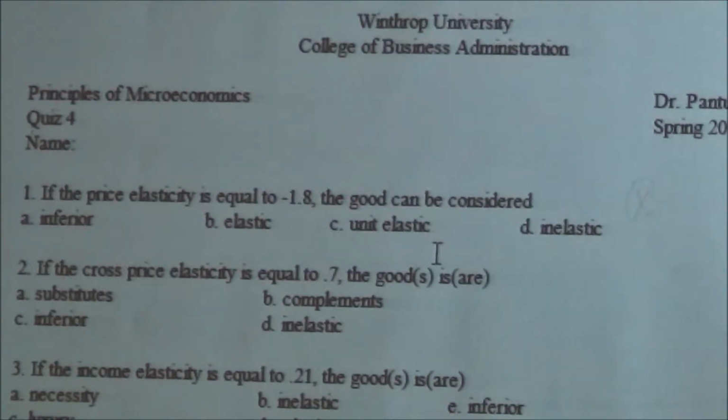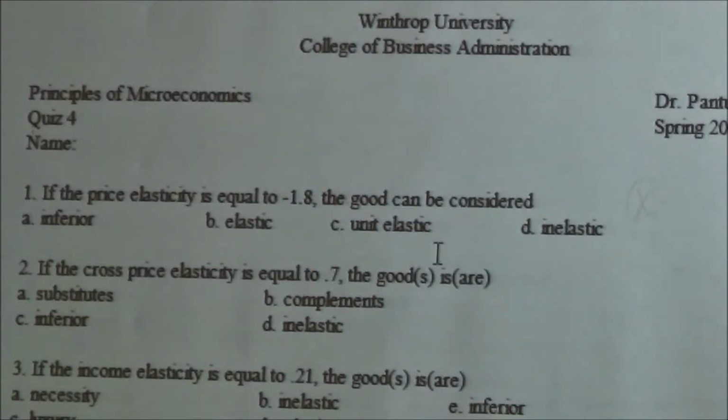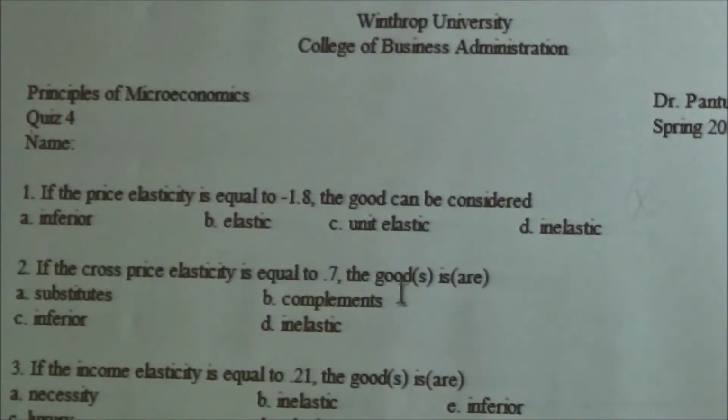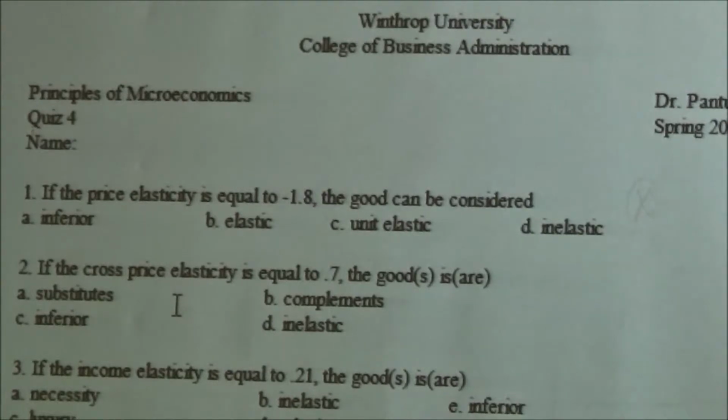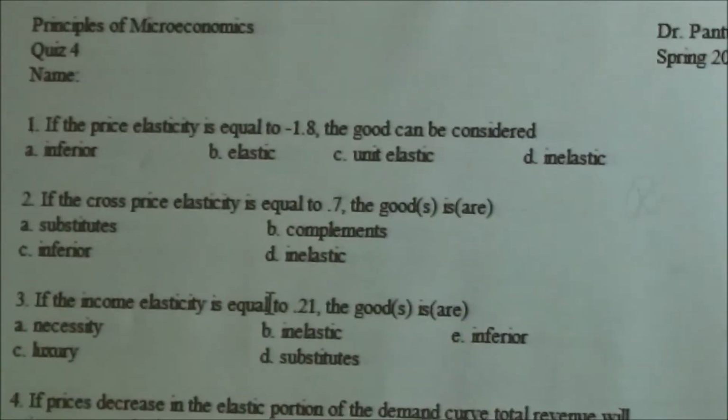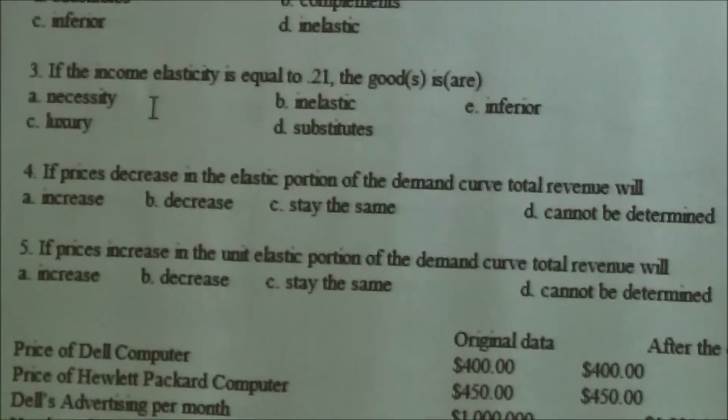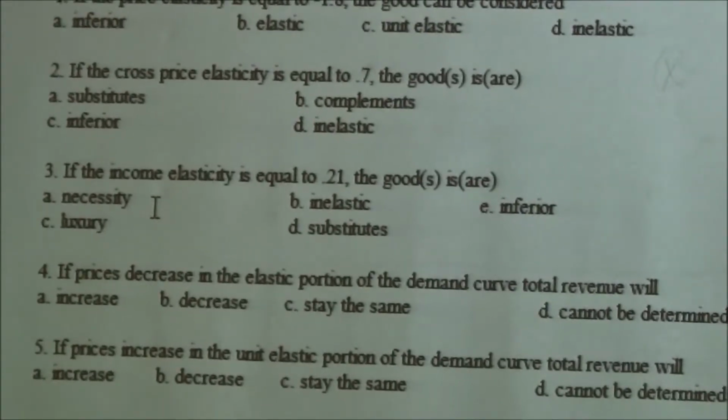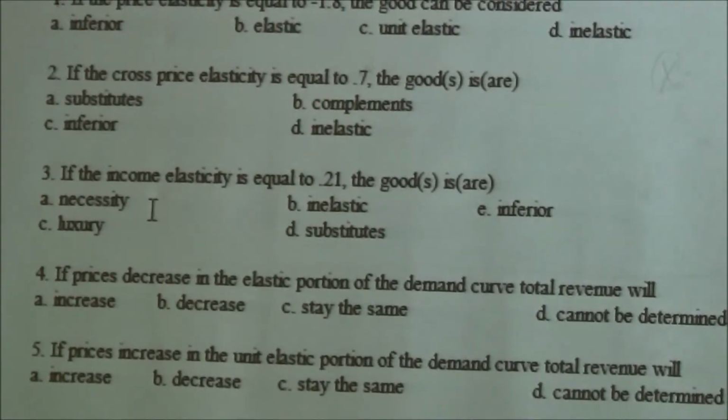Anyone? Elastic, right? Because if you just look at our chart, elasticity below negative 1 would be elastic. Number 2, cross price elasticity is a positive number, it's going to be a substitute. Number 3, income elasticity between 0 and 1 is going to be a necessity. These are all on my webpage notes, the elasticity notes.